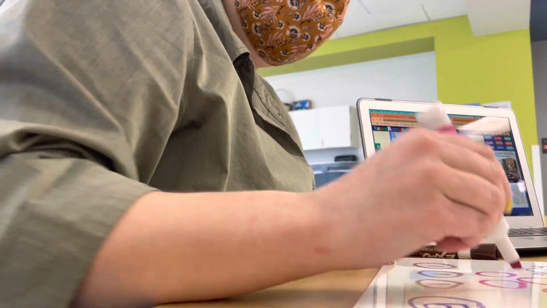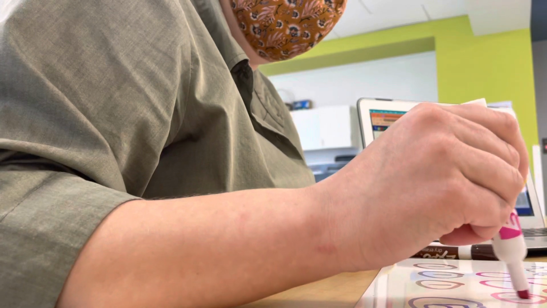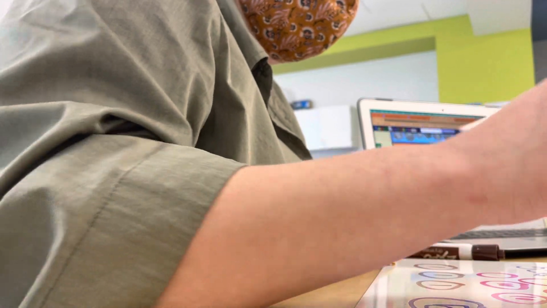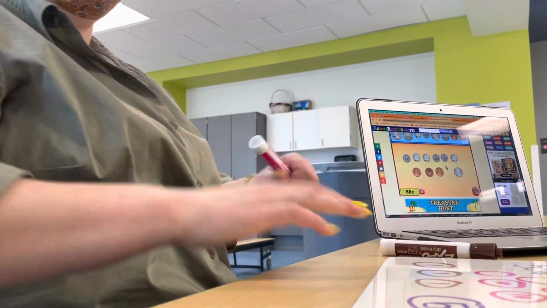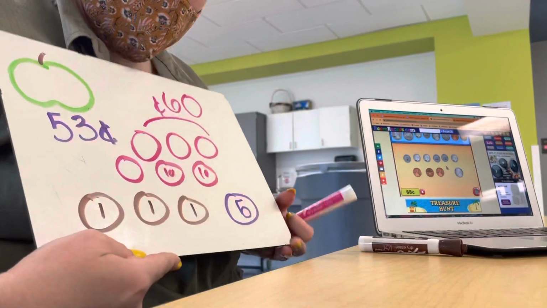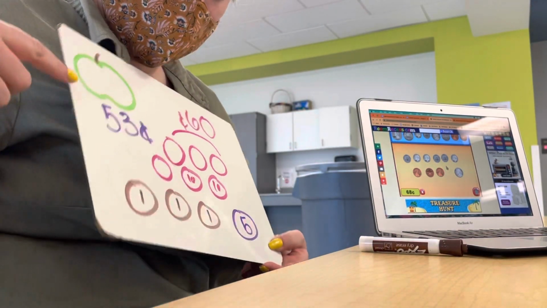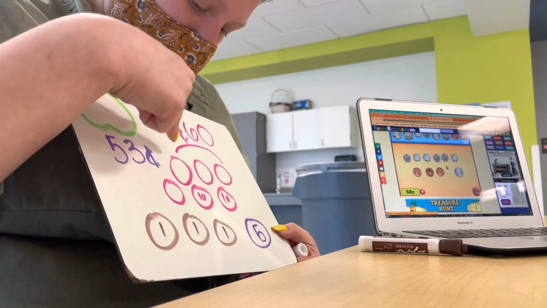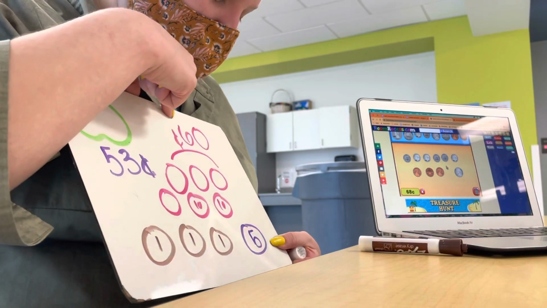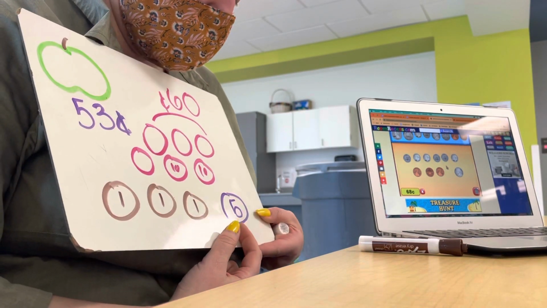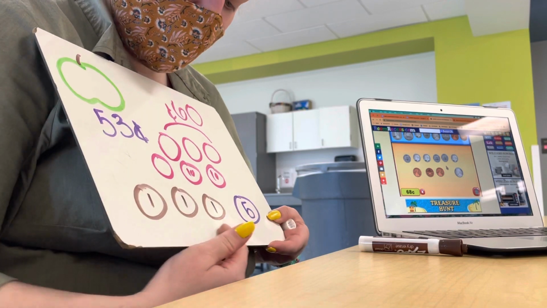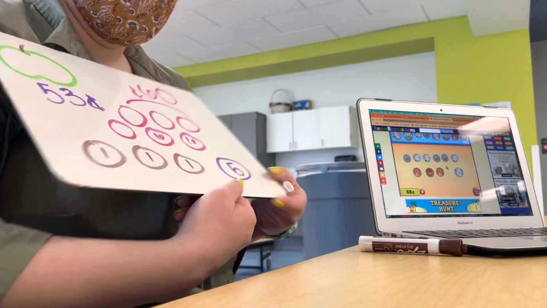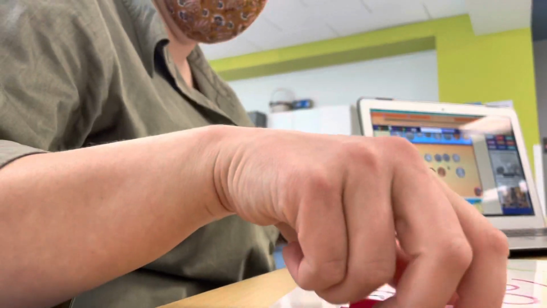So I'm writing my circles, and we know that they have 10, right? And you already counted them, so I know that those are 60 cents, right? Mm-hmm. Look at that. So you've got our apple with its price at 53 cents. We've got 6 dimes worth 60 cents. We have 1 nickel that's worth 5 cents. And how many pennies do we have? 3. And how many cents is that? 3 cents. Boom, shakalaka. So I'm going to go ahead and write that down.